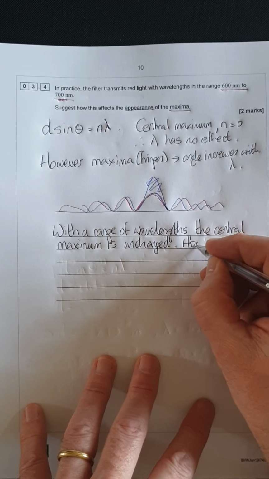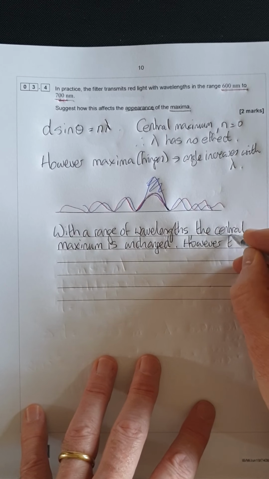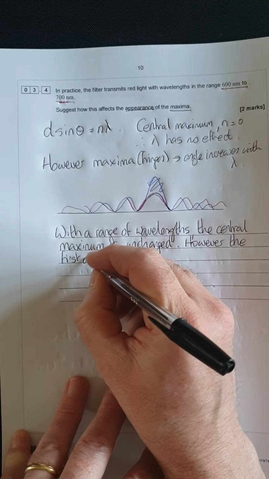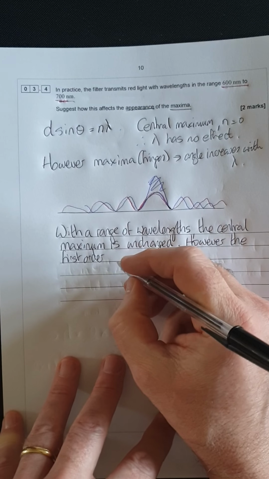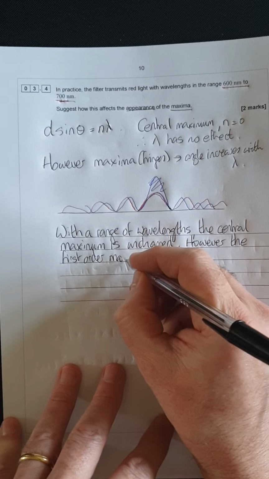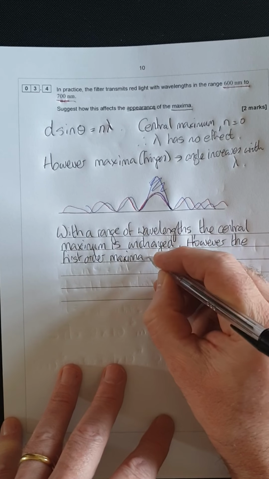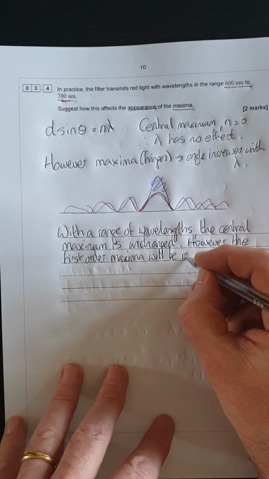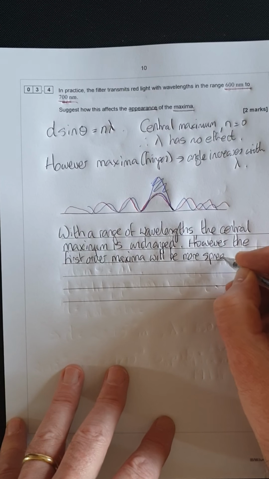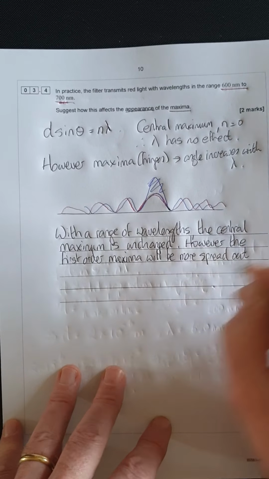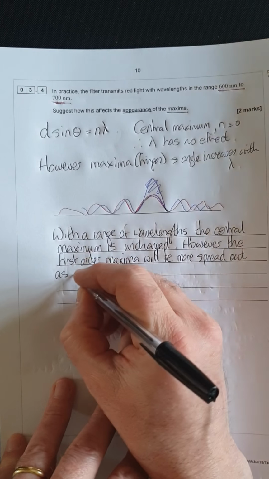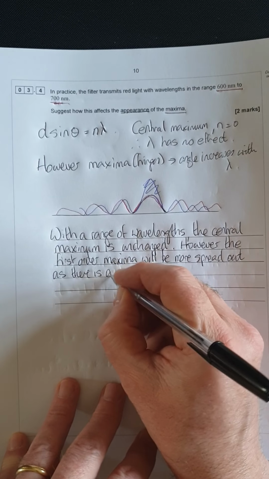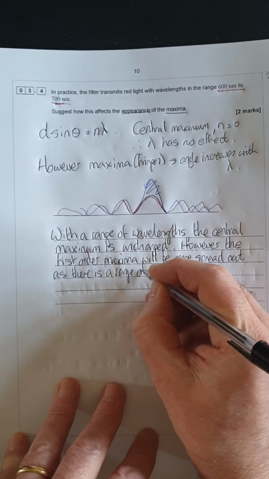However, first order maxima will be more spread out as there is a range of angles.